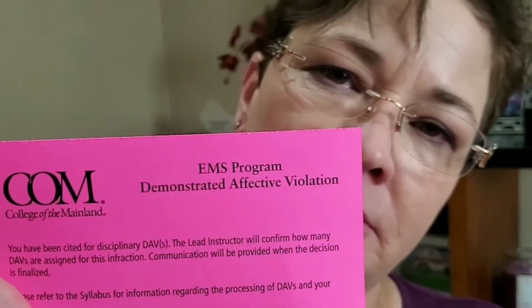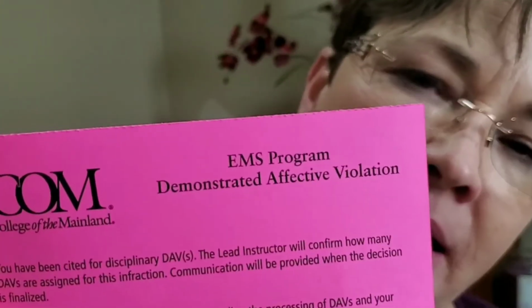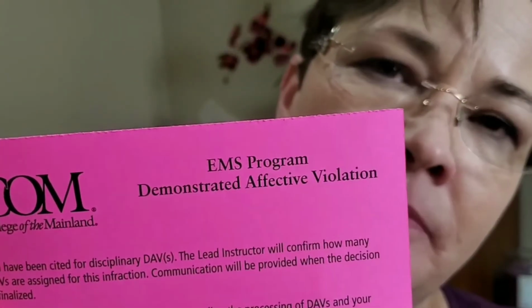The trouble behaviors, the behaviors that would not be acceptable at the clinical site, are addressed with what we call the demonstrated affective domain or affective violation. So, DAVs. I'm sorry, this is weird. I can't see my screen because I wanted the text to be readable for you.